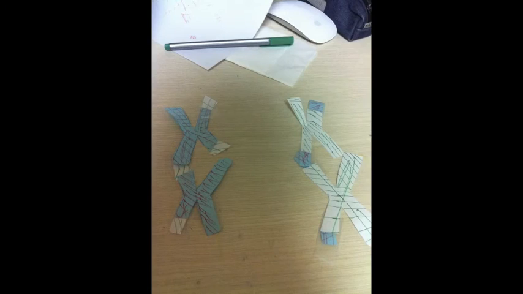In prophase 2, centrosomes and centrioles move to opposite sides of the cell, and spindle fibers start to gather. In metaphase 2, spindle fibers align the chromosomes along the cell equator. In anaphase 2, the sister chromatids separate and move to opposite sides of the cell. And lastly, in telophase 2, 4 haploid gametes begin to form.